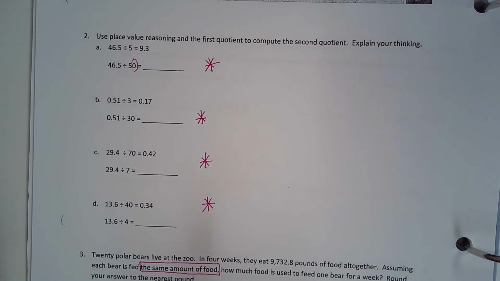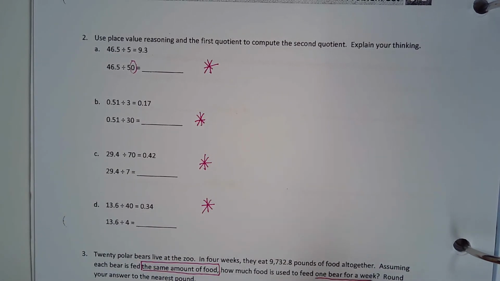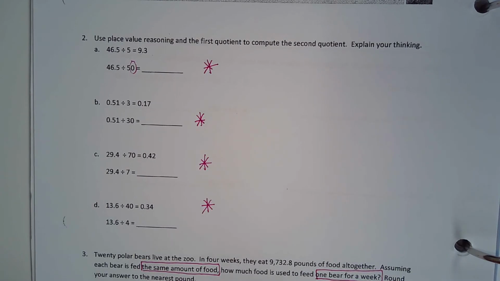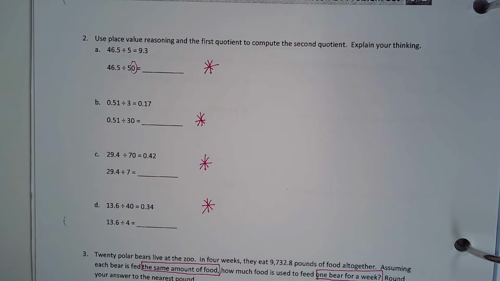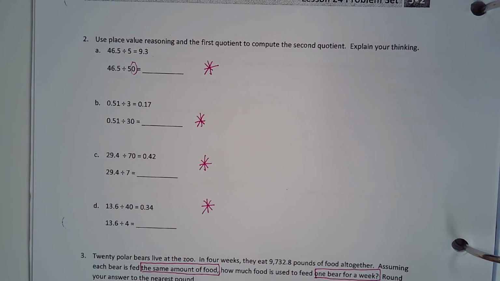Dividing something up evenly. How much food is used to feed just one bear for 1 week? So how many days are in a week? 7. So you have to figure out one bear and then how much food times 7, right?